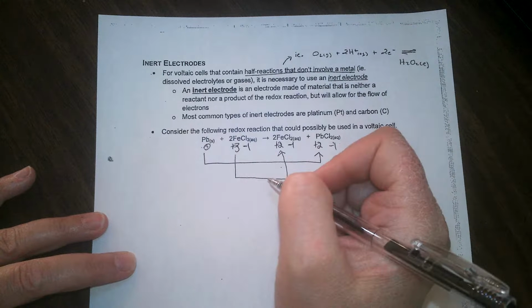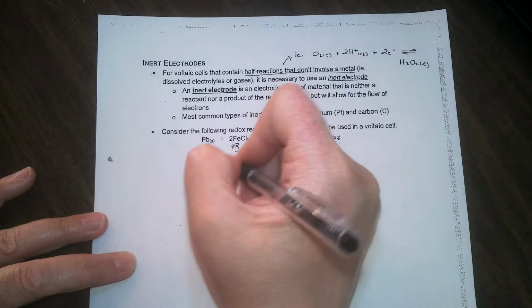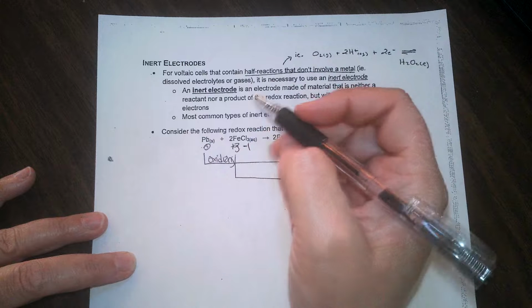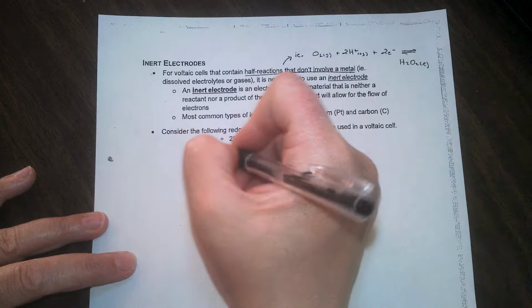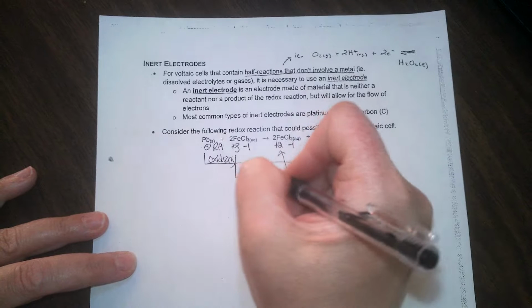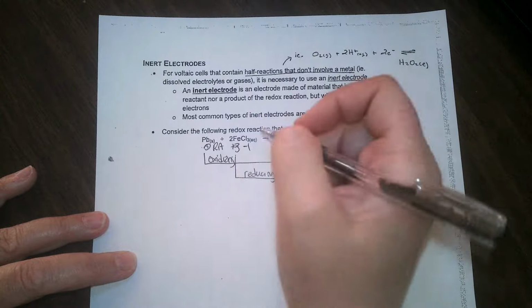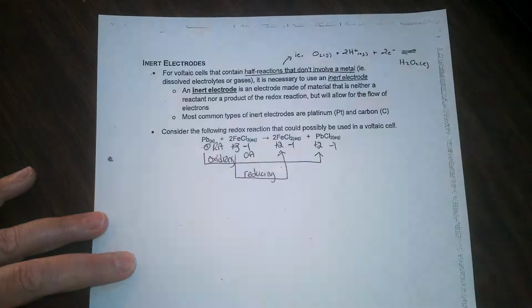Lead is, which means that it is what kind of agent is it? It's a reducing agent. This is reducing. So iron is your oxidizing agent.